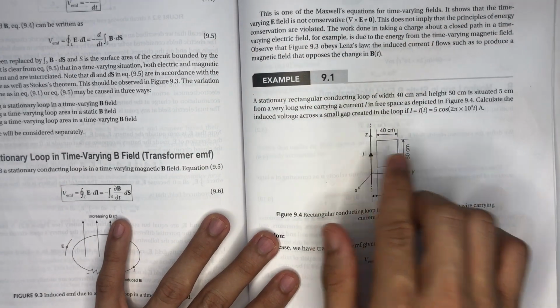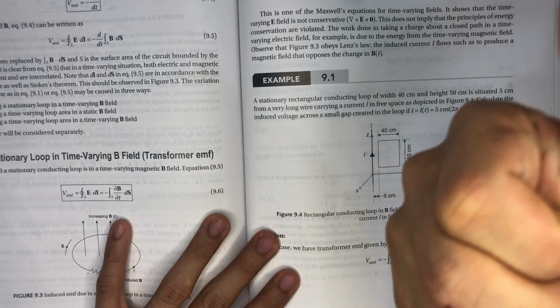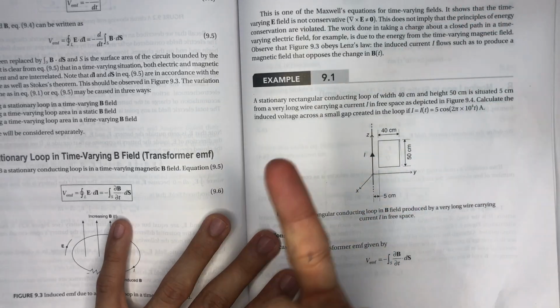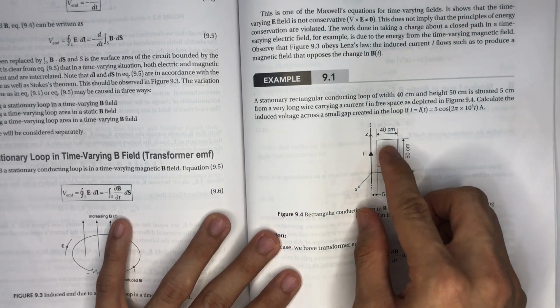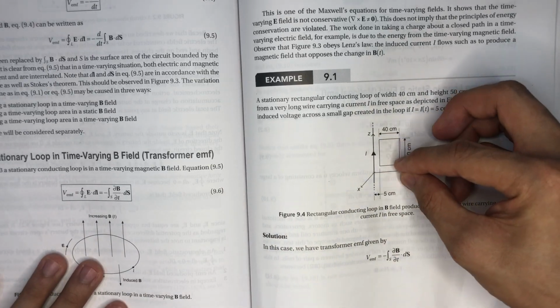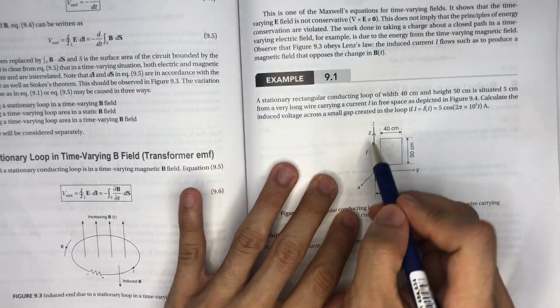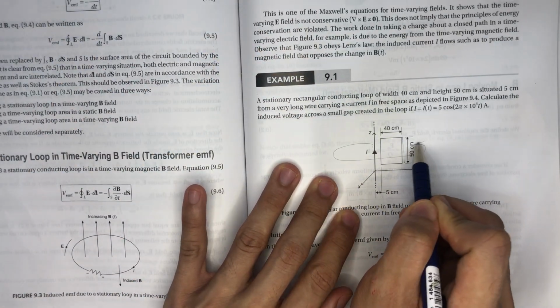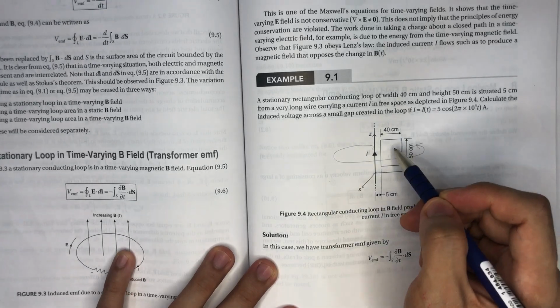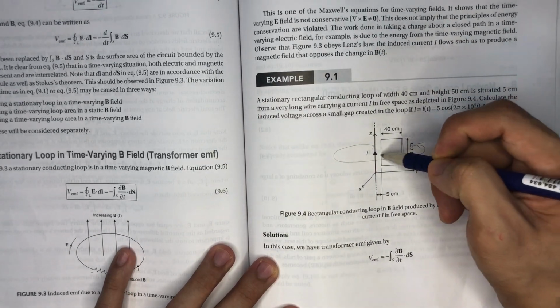If you see your I, this is the resultant field, circulating in the y direction. So what is actually cutting the field when it's moving? Only this one and this one, left and right.